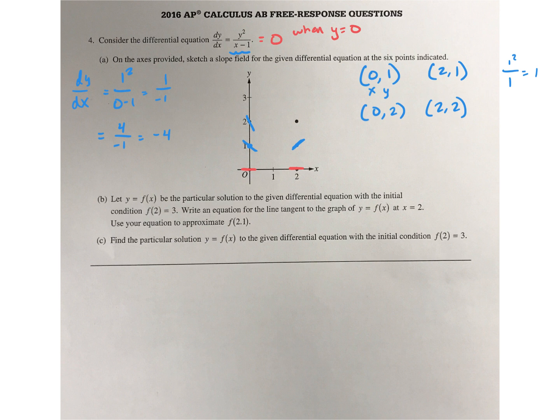And then I'll do the point (2, 2). So 2 for y would make the numerator 2 squared, or 4. And then the denominator would be 2 minus 1. And so we're looking for a slope of 4. So in relation to the last slope that I did, this one needs to be more steep. Cool. All right, so for part A, that's all I had to do.